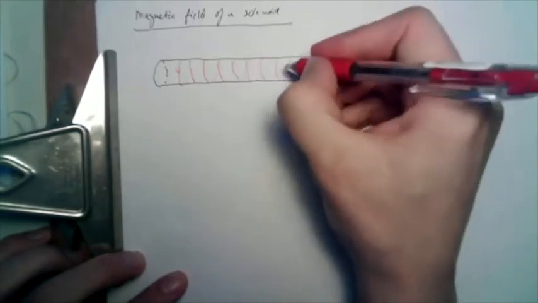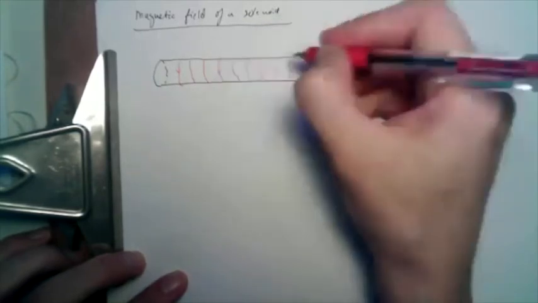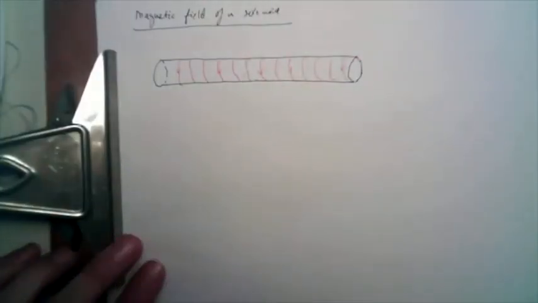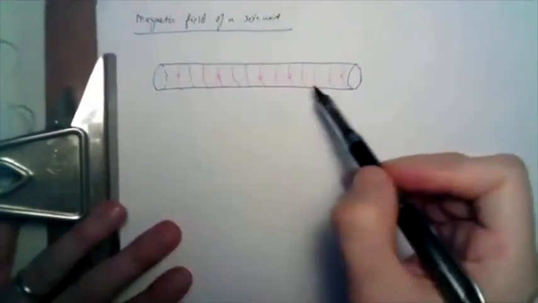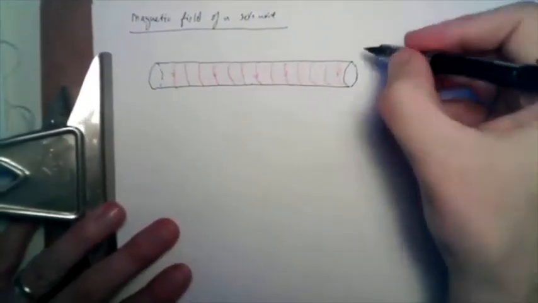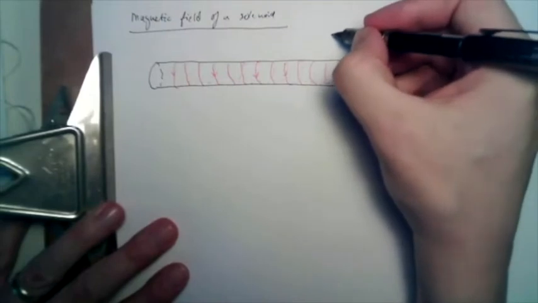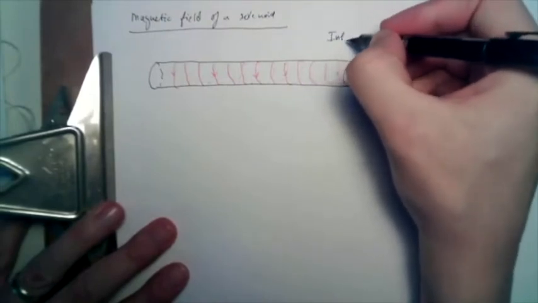Okay, so this goes down, down, down. And now we're going to ask ourselves, how can we use Ampere's law for this? So we'll assume that it's infinitely large.